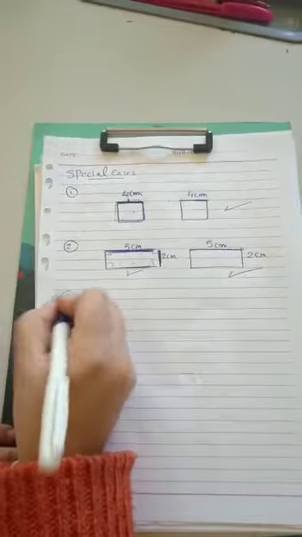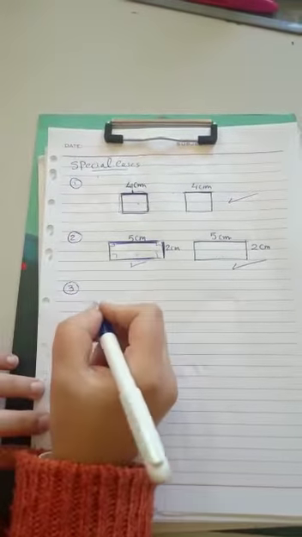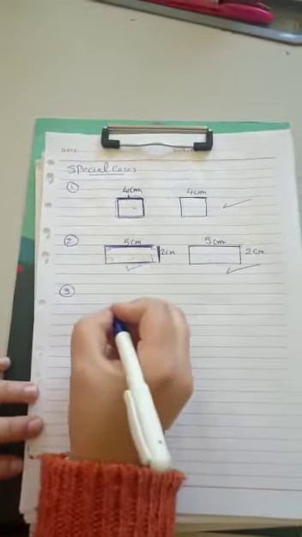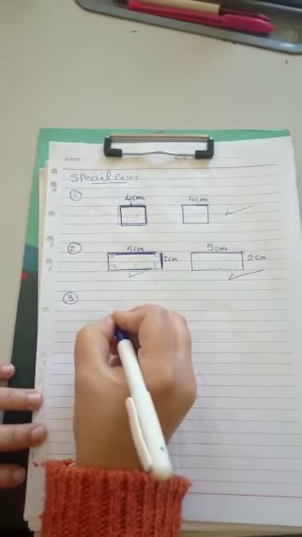Another case: when I have two triangles, is it enough to be congruent triangles?